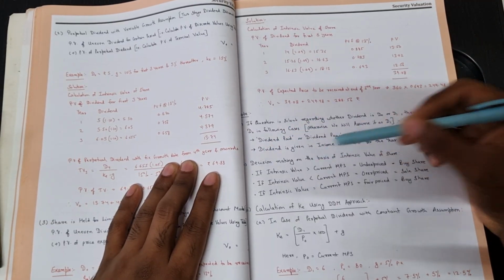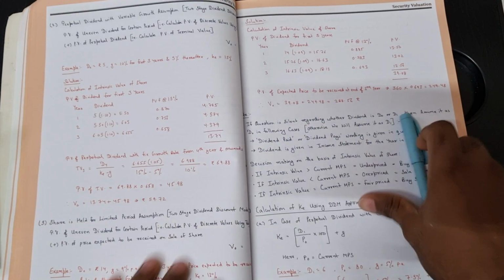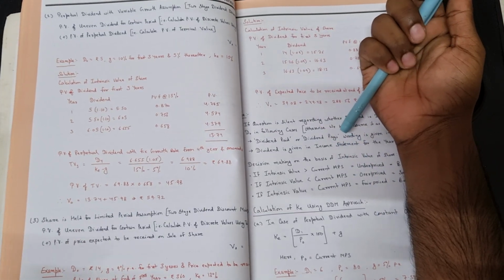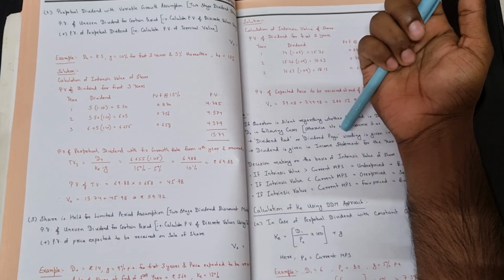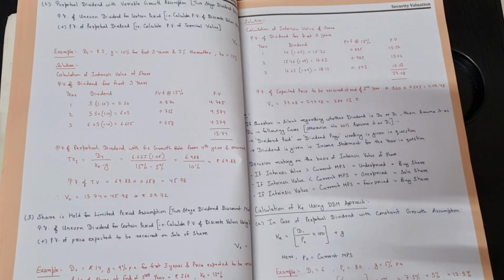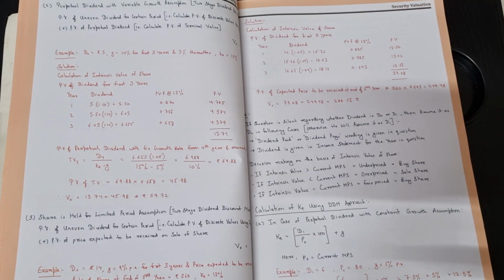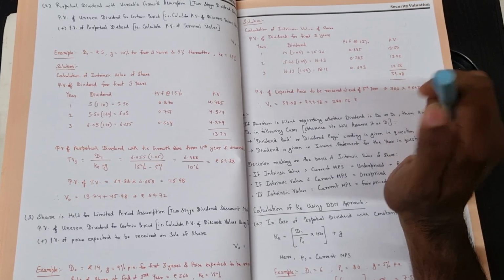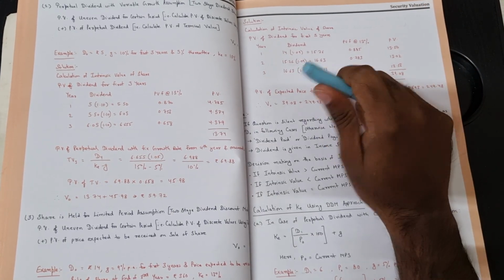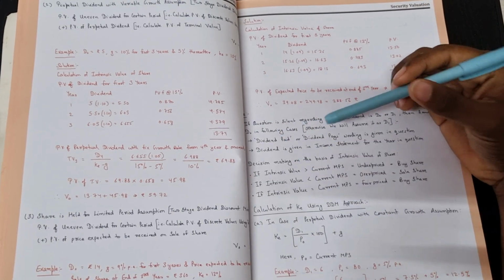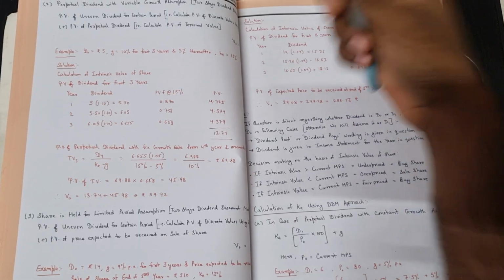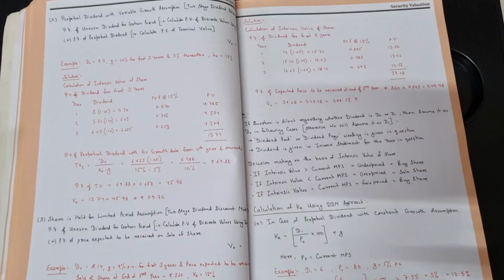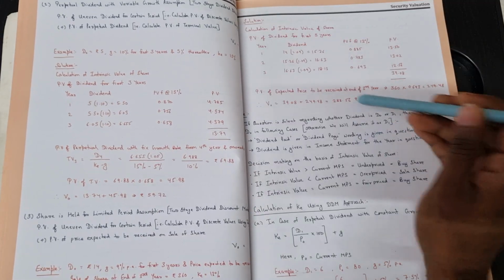Decision making based on the intrinsic value of a share. This V0, what we got, that is intrinsic value, fair value, equilibrium value, theoretical value, whatever name you want to call it. How will we make the decision? I'll teach you in this example only.